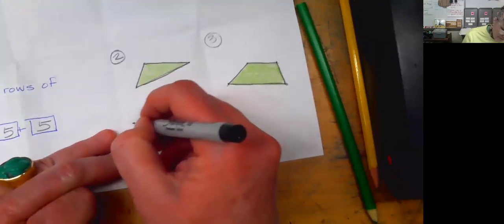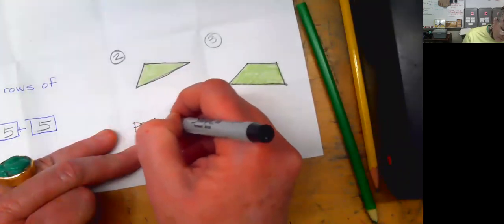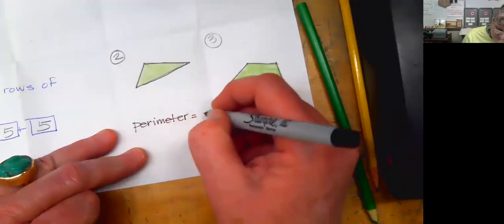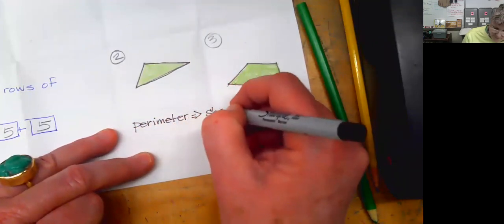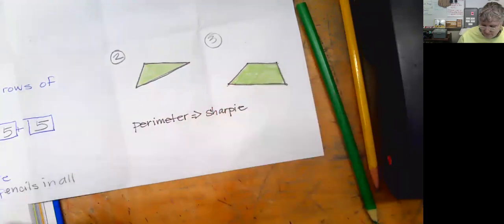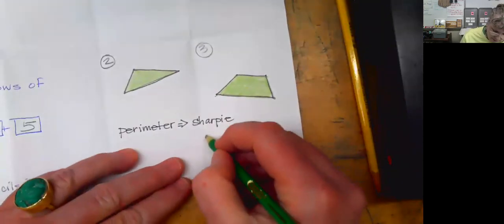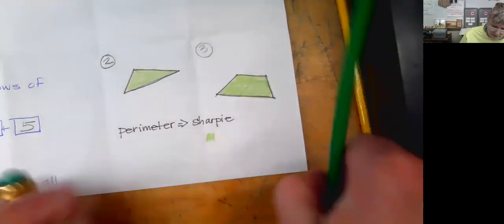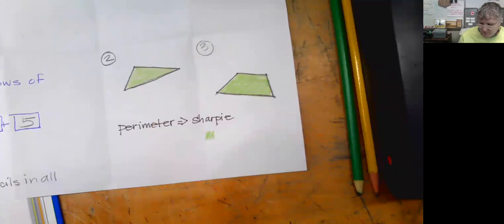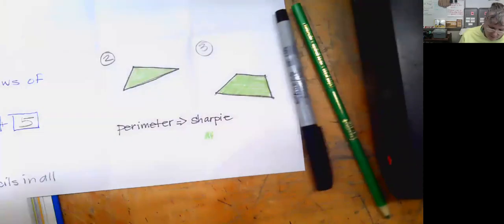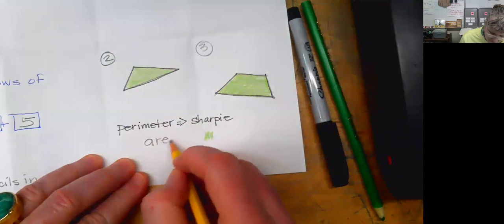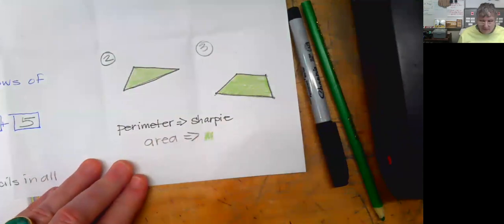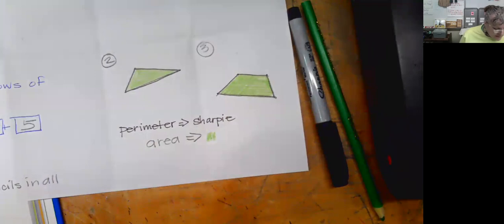So the perimeter is the Sharpie. The area, use my pencil here. The area is the green part. Okay. All right, let's look at 4 and 5. So we're going to do 4 and 5, and I'm going to do them exactly the same way.